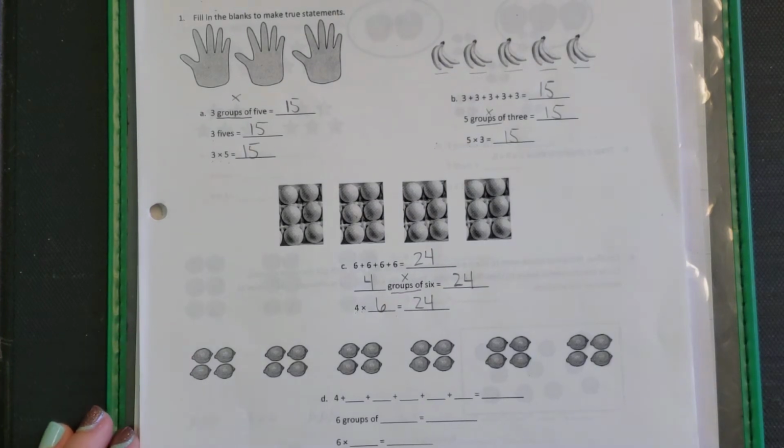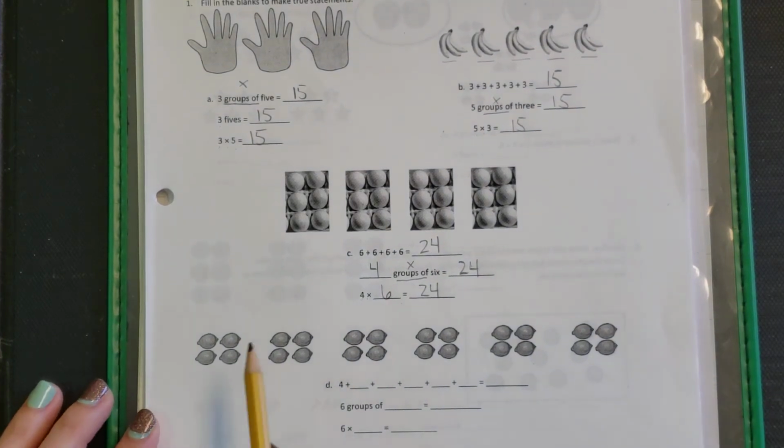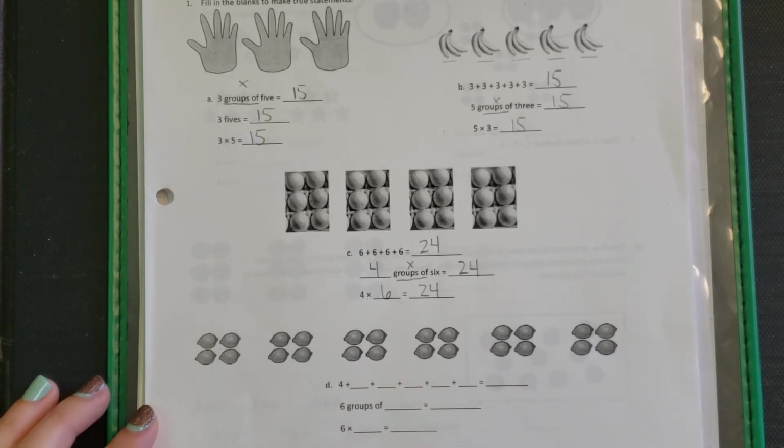Looks like these are lemons, I think. Okay, so how many groups of lemons do you see? I see 1, 2, 3, 4, 5, 6 groups. And what are they groups of? How many are in each group? 1, 2, 3, 4 lemons in each group. So we have 6 groups of 4.